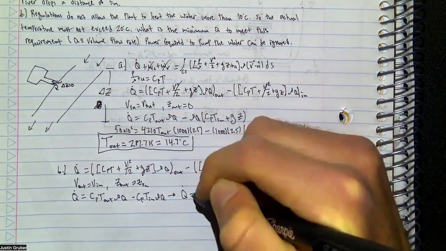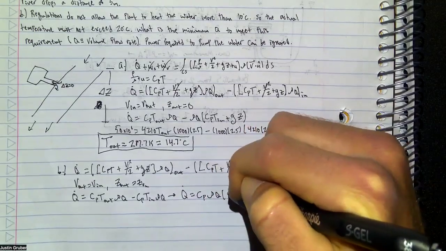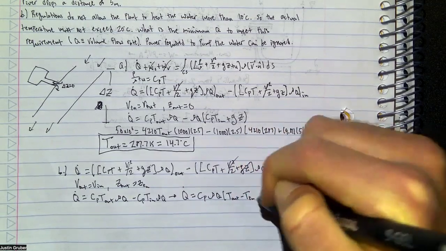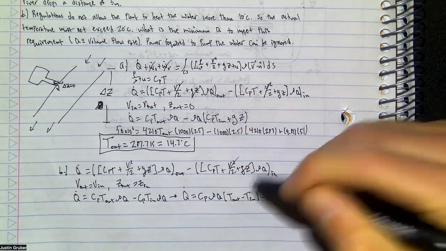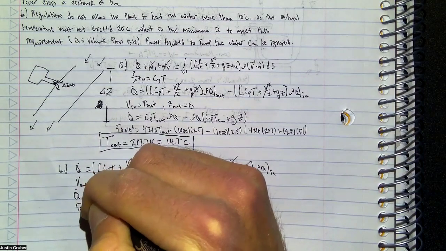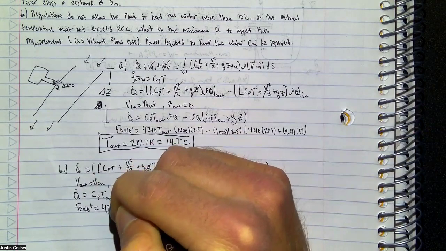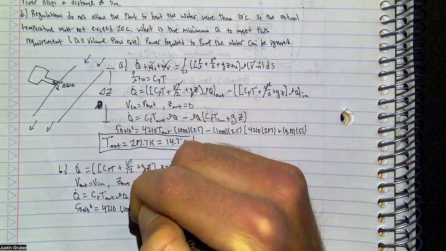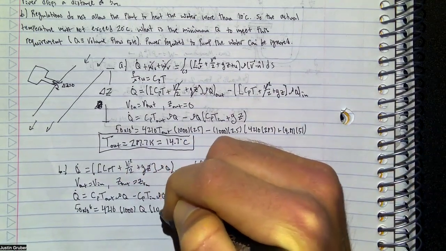Q dot equals CP rho Q times T out minus T in, which is our delta T, and this is 10 degrees. So plug in everything. We get 50 times 10 to the 6th equals 4210 times 1,000 times Q, which is what we're trying to find, times 10.